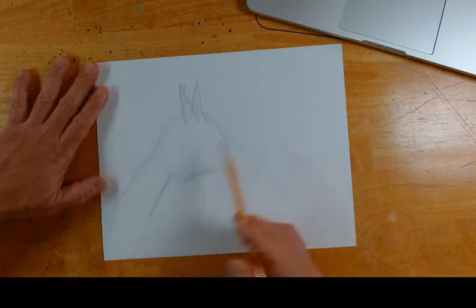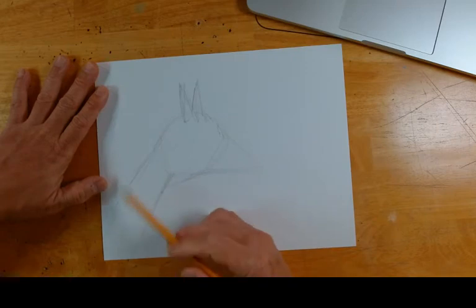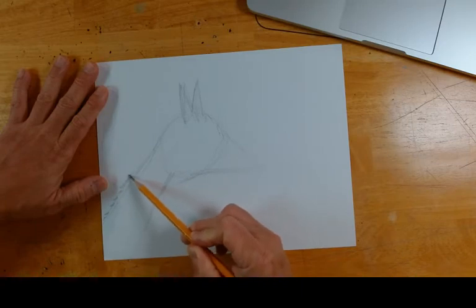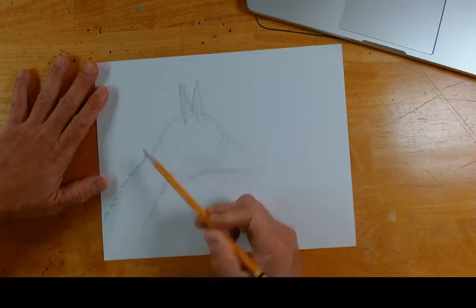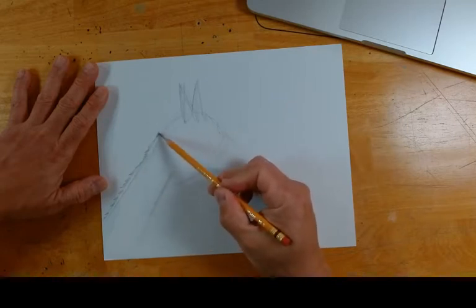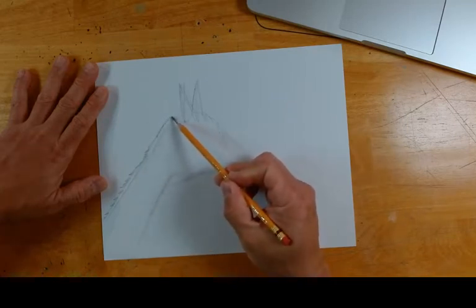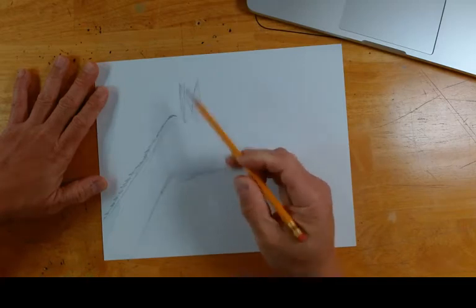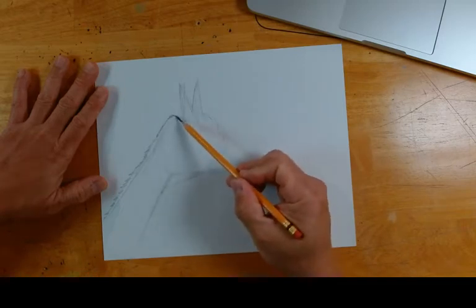But now I'm going to go in and follow the path of the giraffe. And here's the really thin mane on the giraffe. And as it goes up, there's a little bump and ridge at the back of the ears. Okay, and then here's the horns.